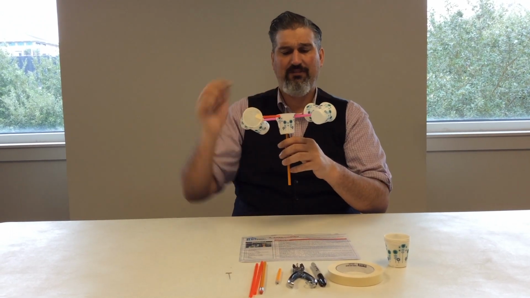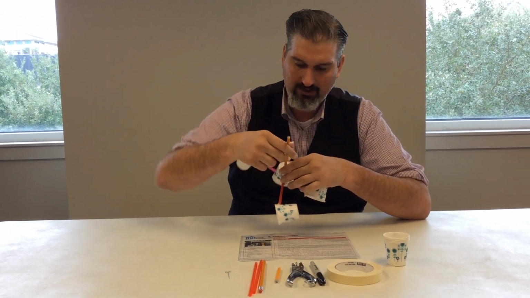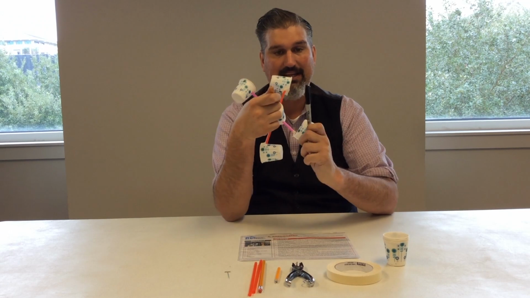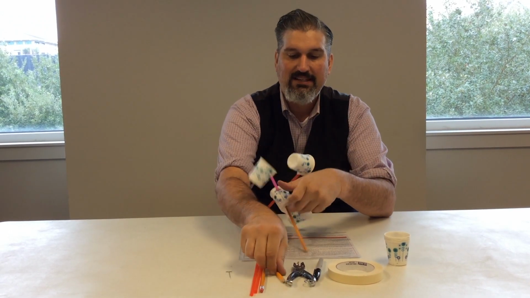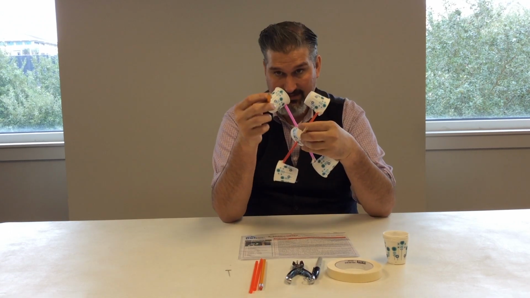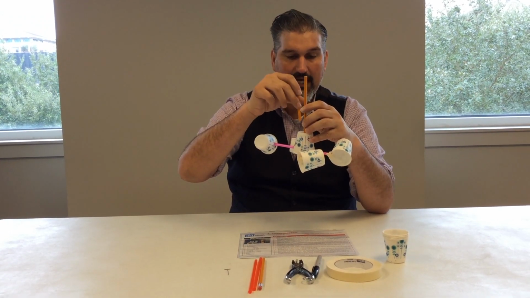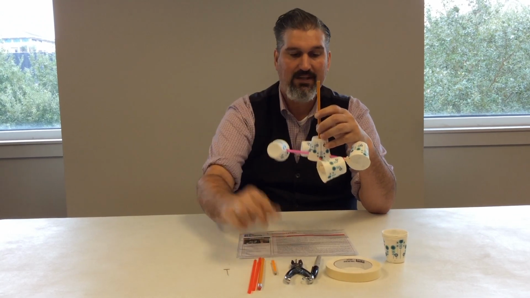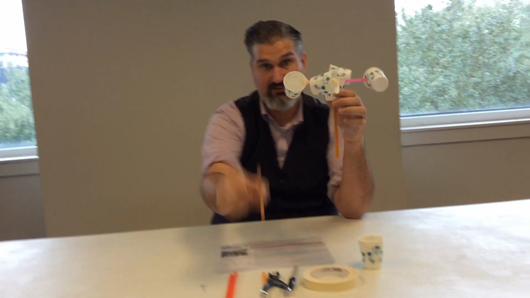Once you get the straw shoved through, you're going to flip it over, and you see where this hole is, where this pencil's going through? Well, first you're going to make an X using a Sharpie to mark that hole. Then you're going to go ahead and use this golf pencil to stab into the cup to make a hole. After that, you're going to take a pencil, looks like this.